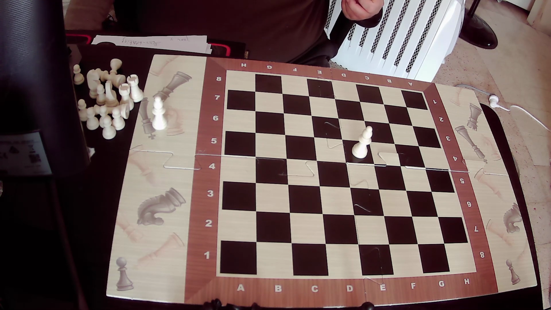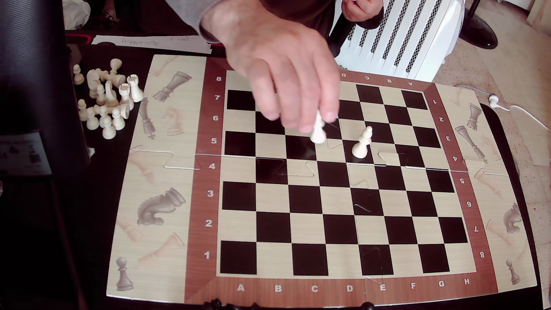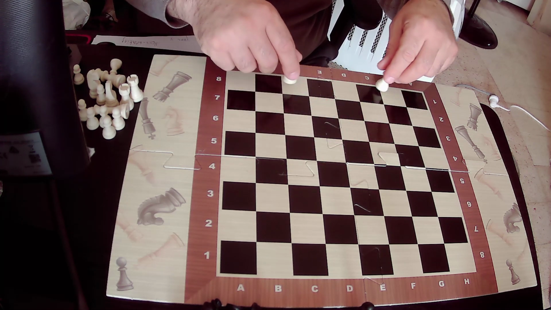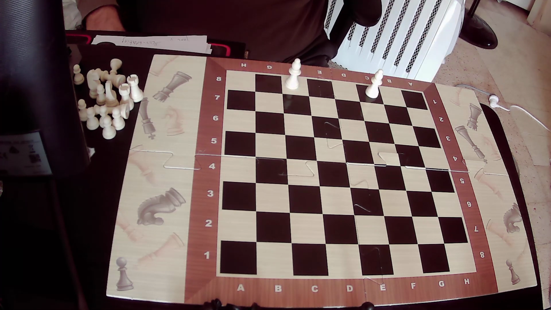The two existing bishops together cover both colors of the board. Yes, in the game we start with two bishops in this place, and they actually cover both colors of the board.